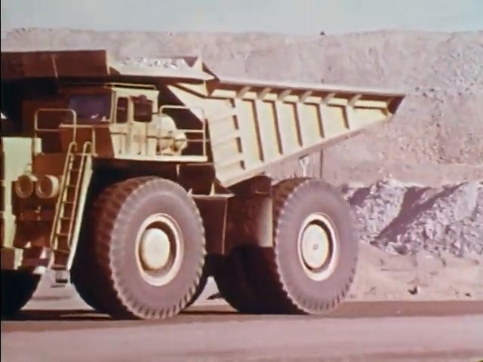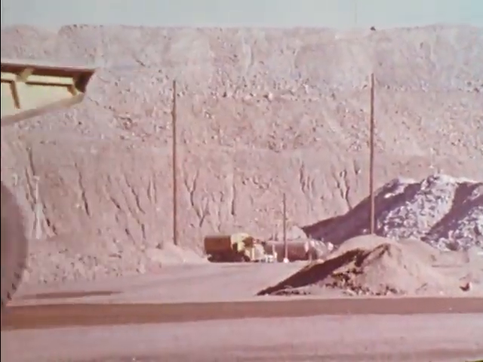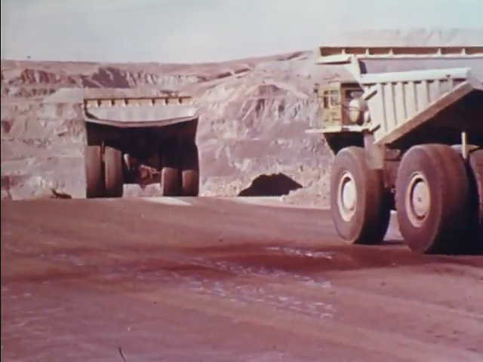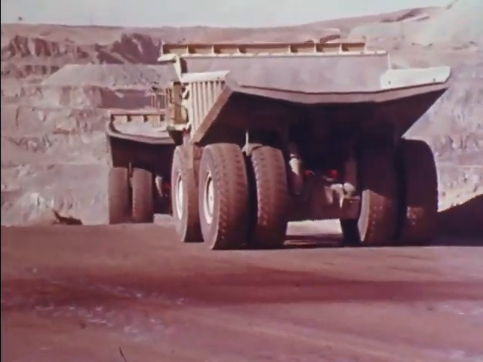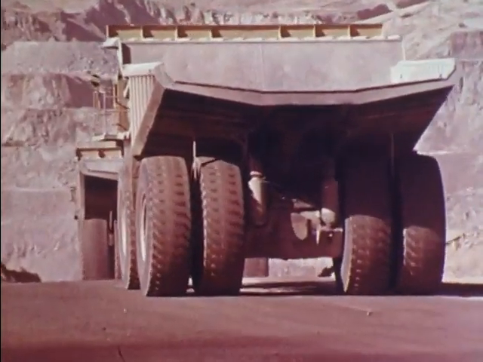But often in our drive for better, bigger, and faster things, there are potential hazards that come with the increase in size, complexity, and speed of the newer, more modern mining machines.